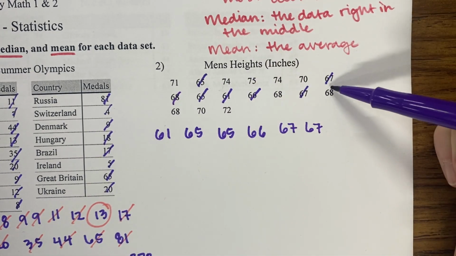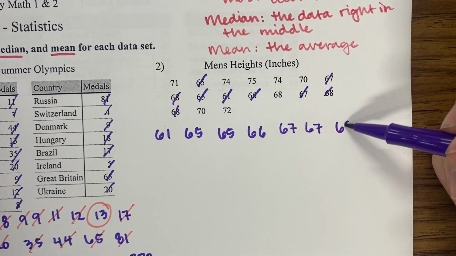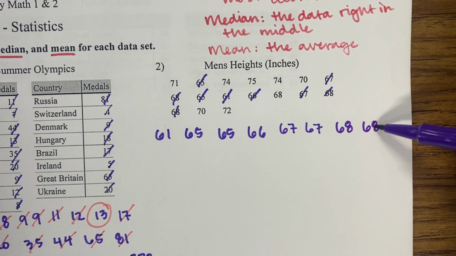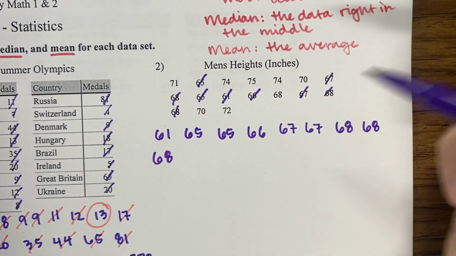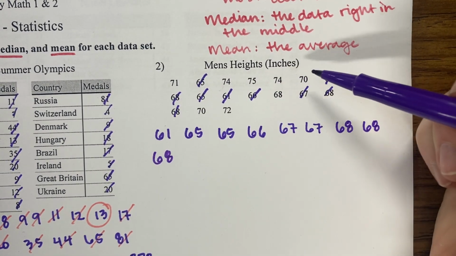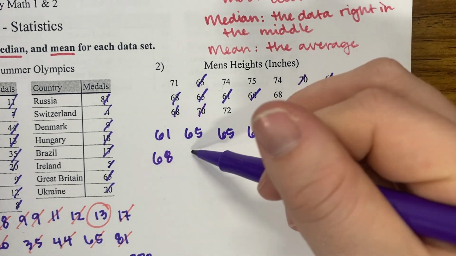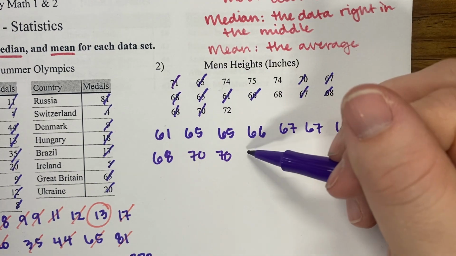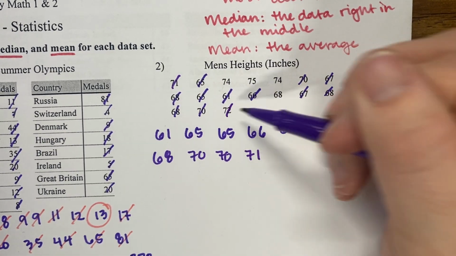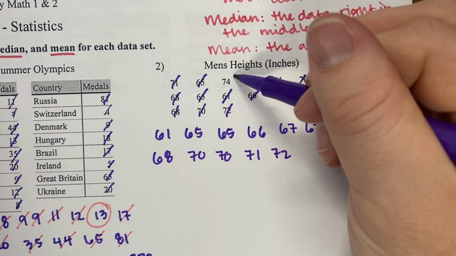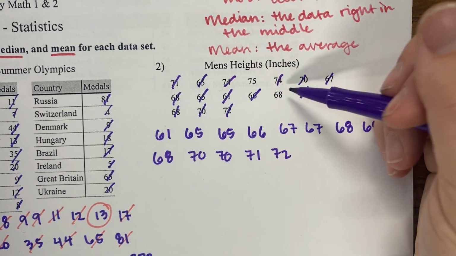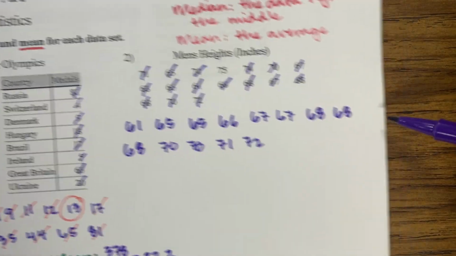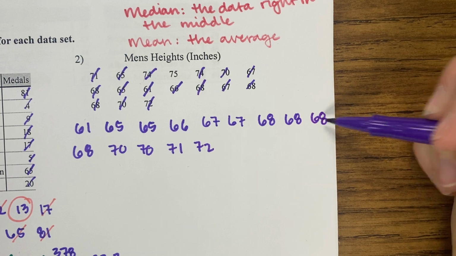Looks like I have 3 68s, 68, 68, 68. Okay, then it looks like I have 2 70s, 70, 70, 71, 72, 2 74s. Oh my goodness, I forgot a 68. That's okay, we'll just put it right there.